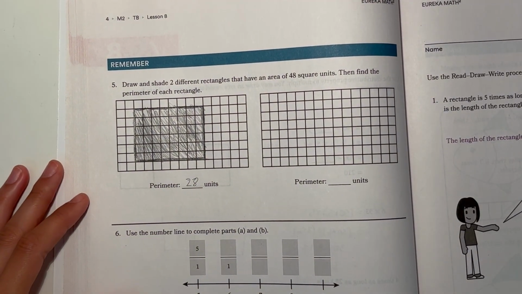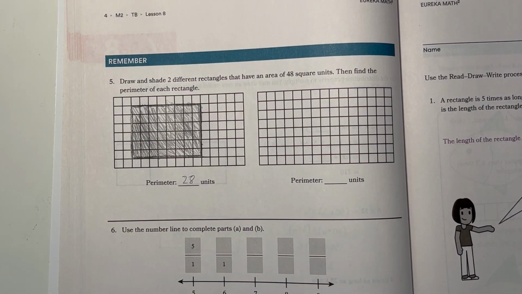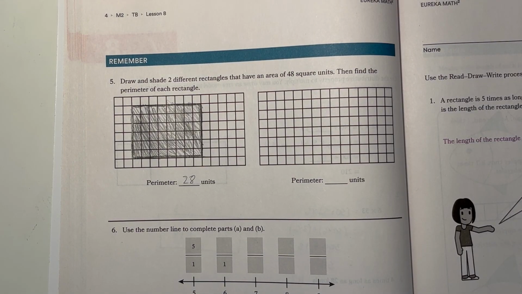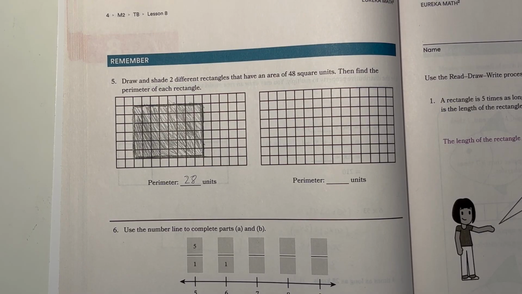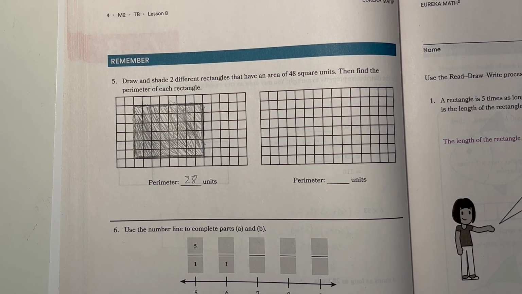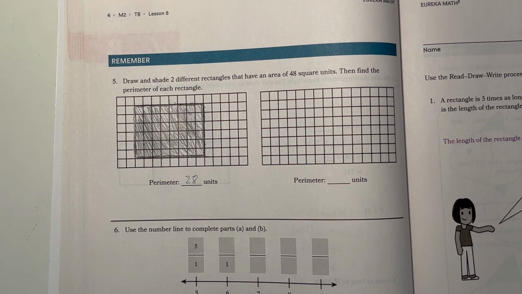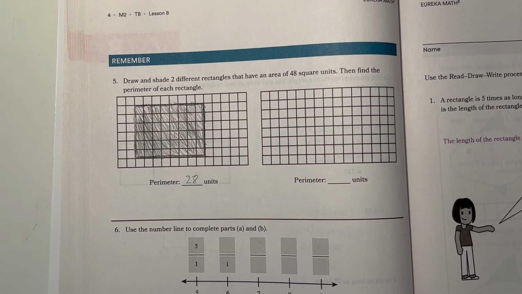And now another rectangle, for 48 we could do 3 and 16.